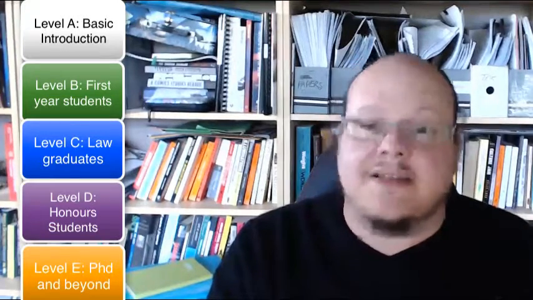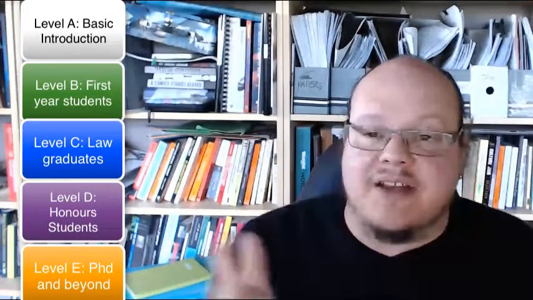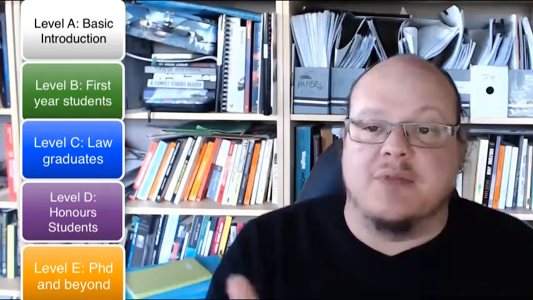Level D is the level we're on now. That's the honours students level. And level E is more advanced things that don't necessarily fit into any of those other categories, but perhaps might be more relevant for a PhD student. So the idea of this levelling process is to provide a sense of continuity, the idea that these topics are important and you will learn different ways of approaching them in increasing complexity throughout your studies.